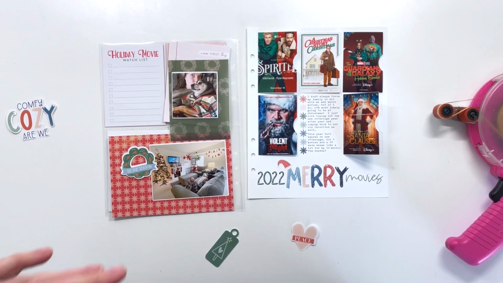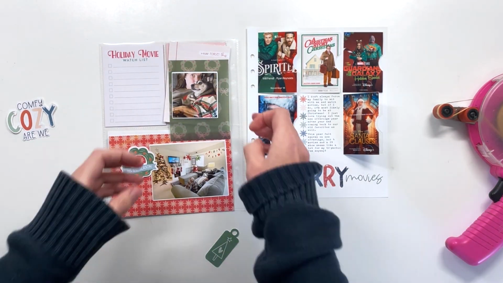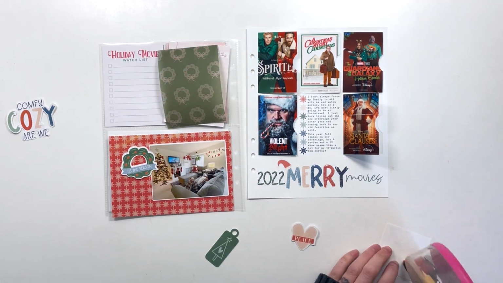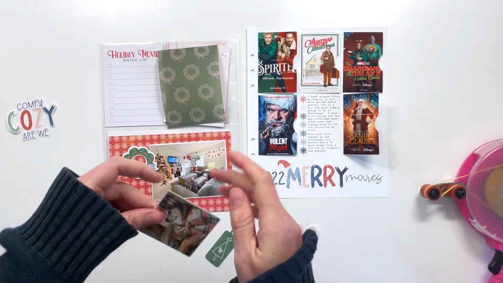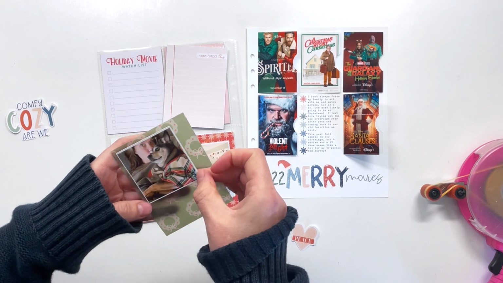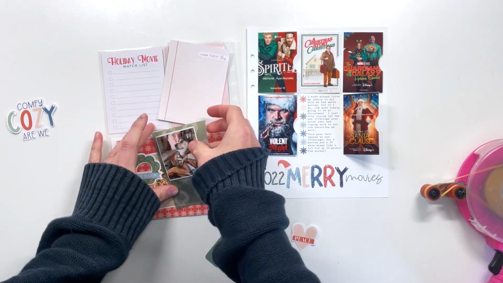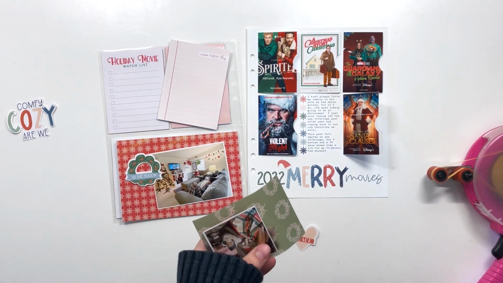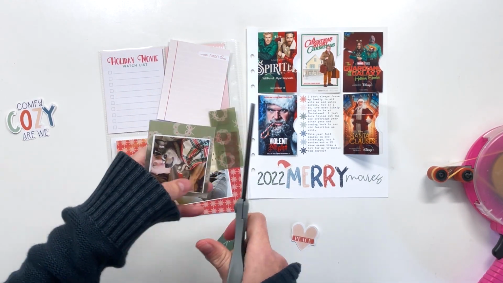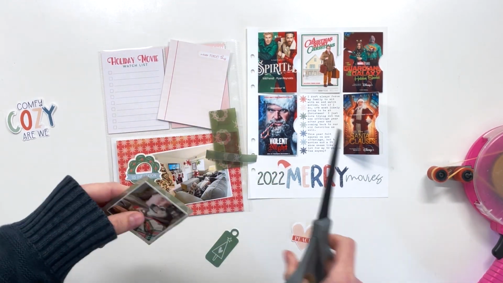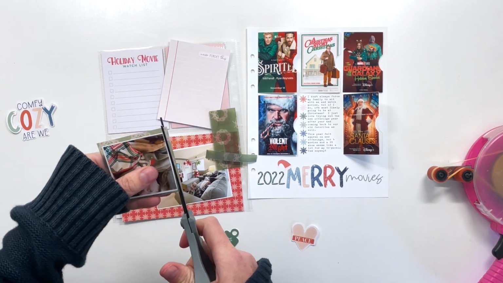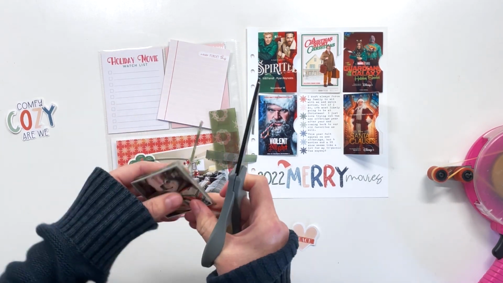Now I will tell you, and I'm not even going to lie, I struggled with this page big time, and I don't know what it was. It just wasn't coming naturally to me. I think it's because I did a few December daily pages in one day. At some point you get tired and things don't come as easily as they were coming in the beginning of the day. So I just struggled a little bit.